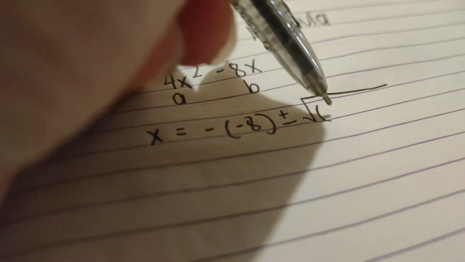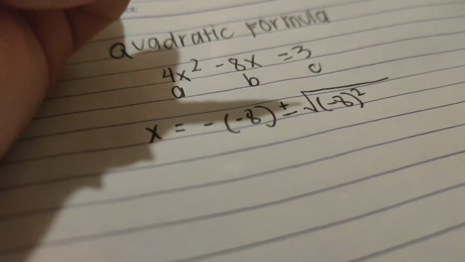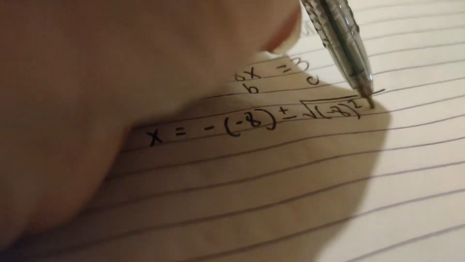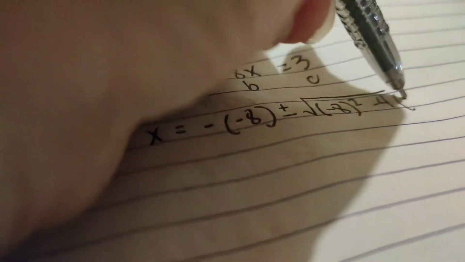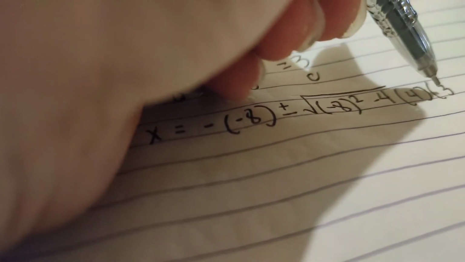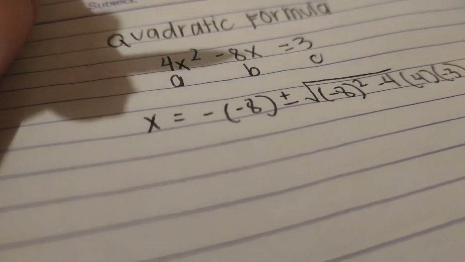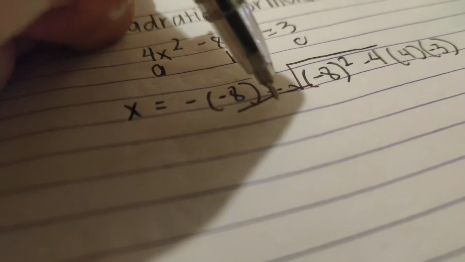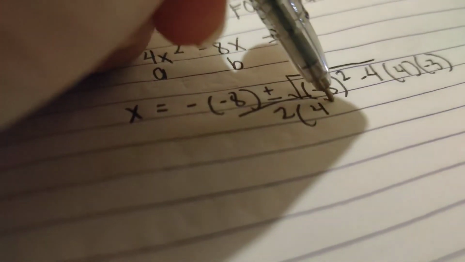Now we are going to do the format of the quadratic formula, which is x equals minus negative 8 plus or minus the square root of negative 8 squared, minus 4 times 4 and negative 3. Next thing that we are going to do is put it over 2 times 4.